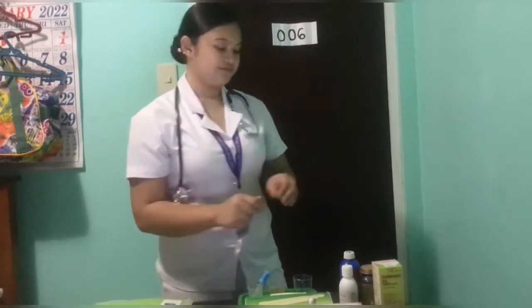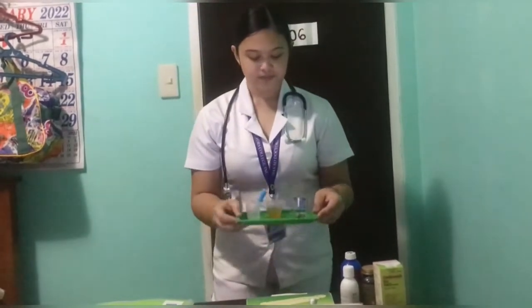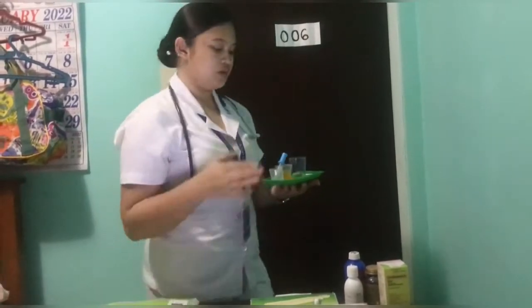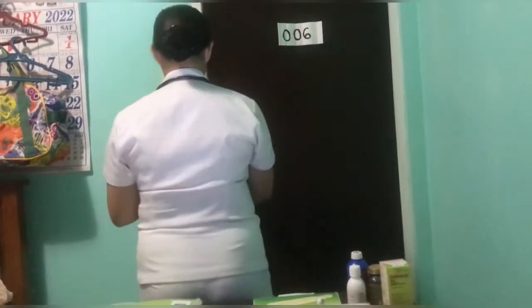Don't forget to review one last time on the MAR to check if there is still medicine that needs to be prepared. Also take note that before entering the patient's room, check first the room number in the MAR or the patient's record. Since we're done, I am going to enter the patient's room.